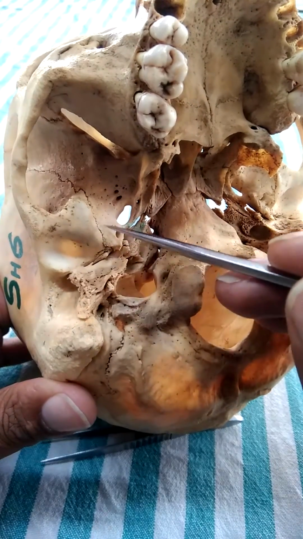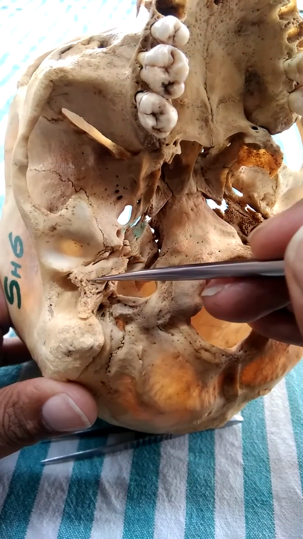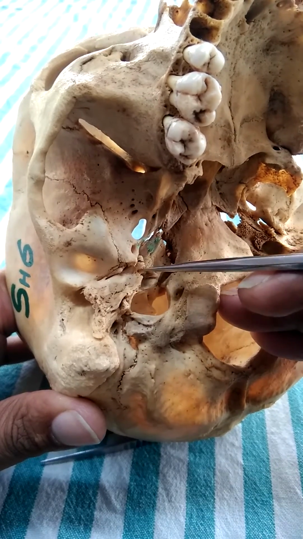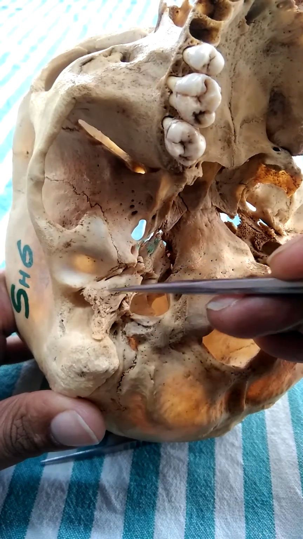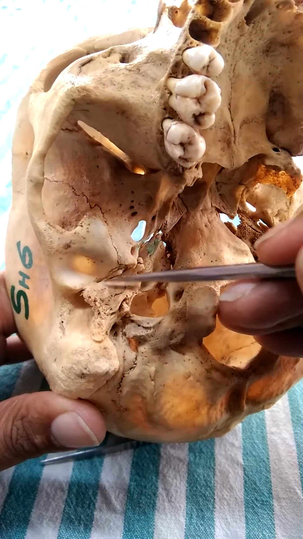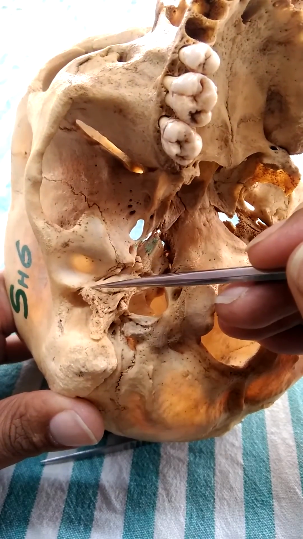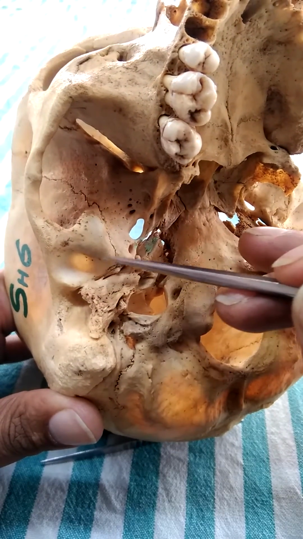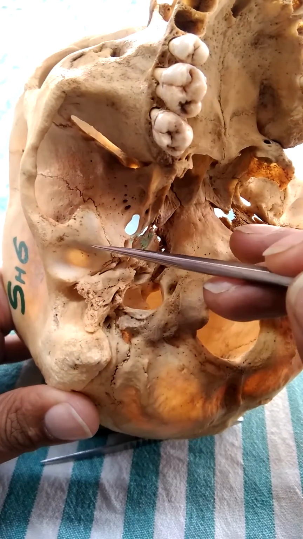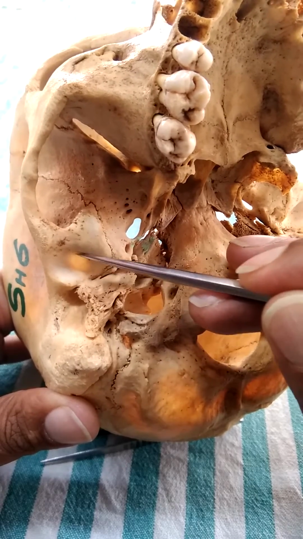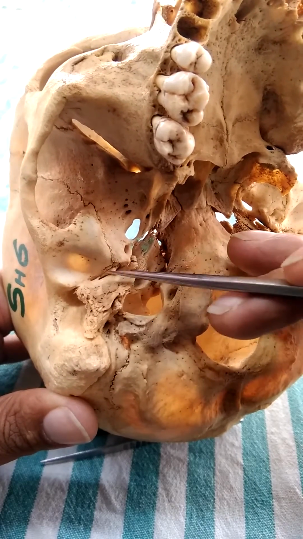Now the tympanic plate, or the tympanic part of the temporal bone, also known as the tympanic plate. It forms the posterior articular part of the mandibular fossa, and the anterior part is the squamous part of the temporal bone, which forms the anterior part of the mandibular fossa. It takes part in the TM joint.